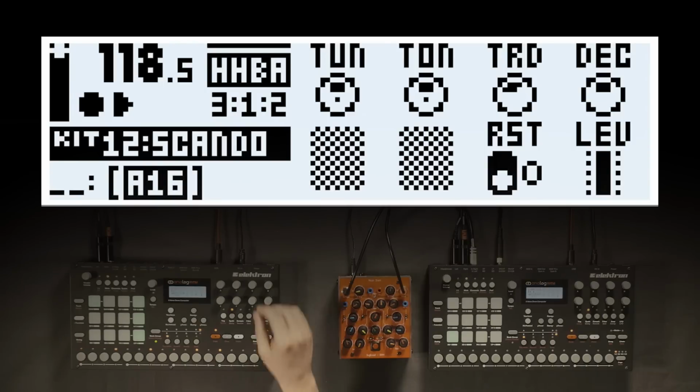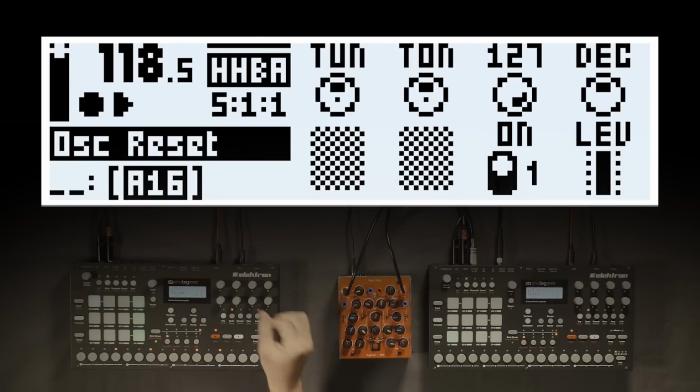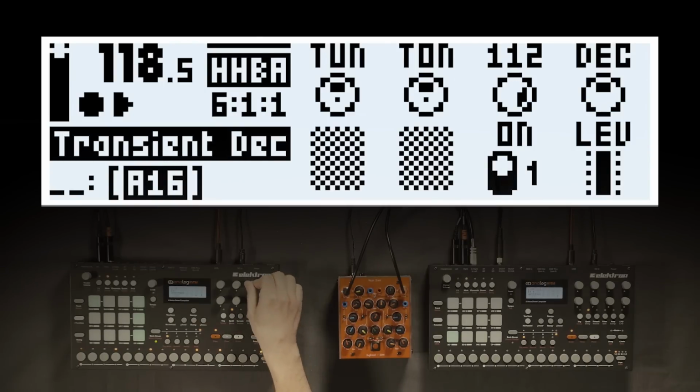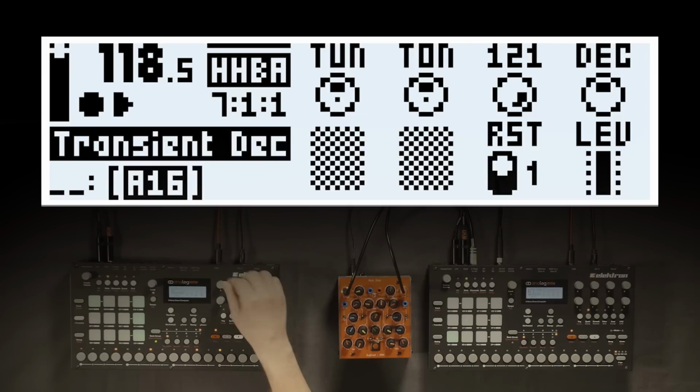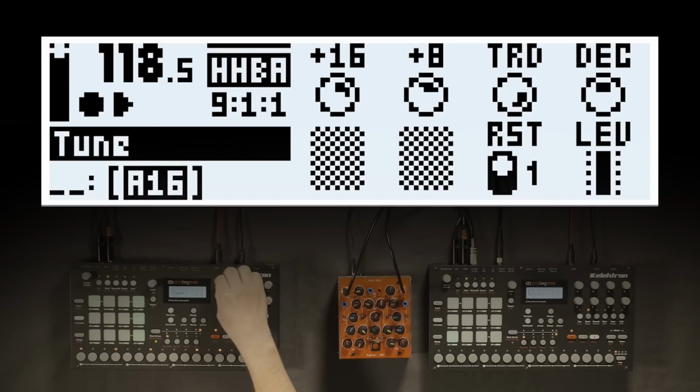And we also have a new Hihat Engine, which is the basic hi-hat engine. And this is how it sounds. You've got parameters, for example, the transient decay, and you can even reset the oscillator each time it gets triggered. You have tone control as well as the tuning parameter.